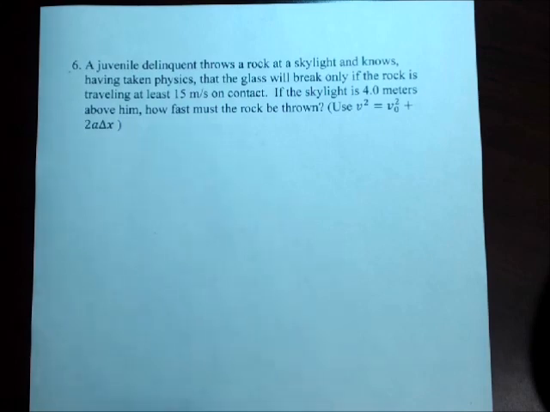We're working with the kinematics problems, and we're going to go ahead and work on problem number 6. Now this problem presents us some unique challenges that we're going to try to work through here. So let's go ahead and dive in.